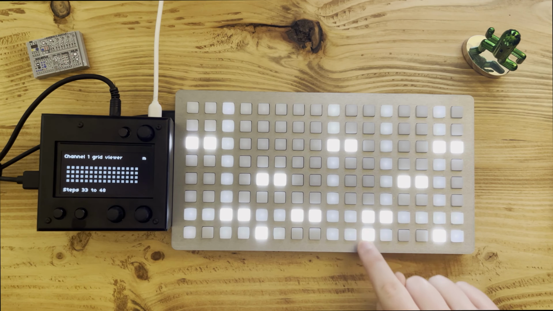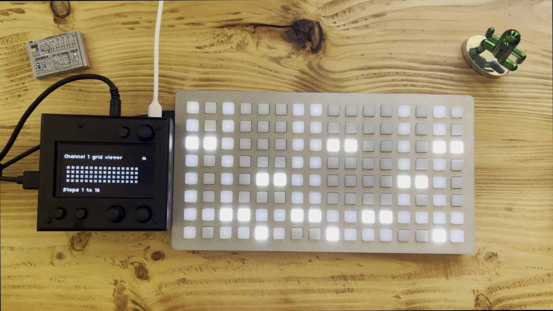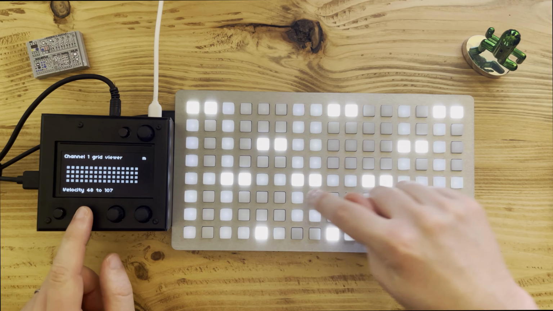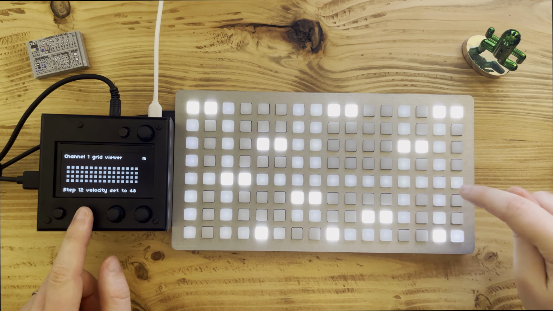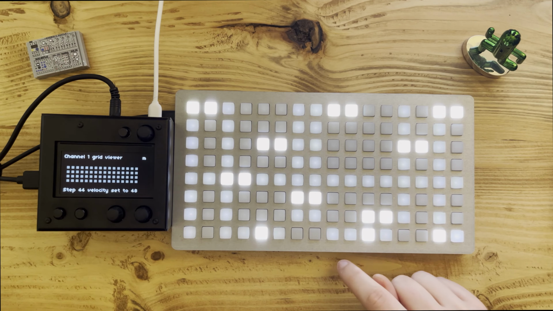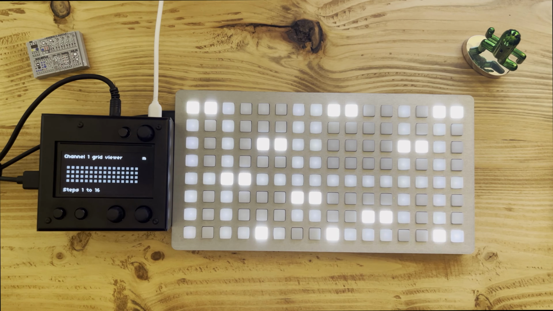We can see that this has been applied across. And we'll go ahead and just move these down a bit lower on page 1 and page 2, 3 rather. Okay, so now we have a pattern that has notes, triggers, lengths, and velocity.